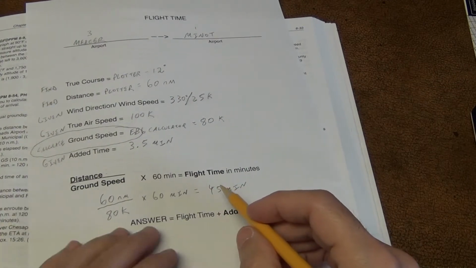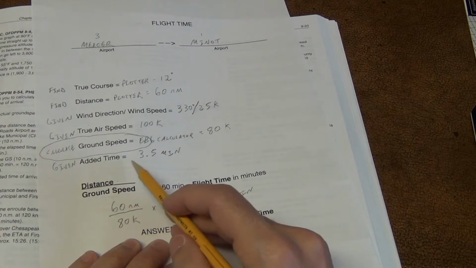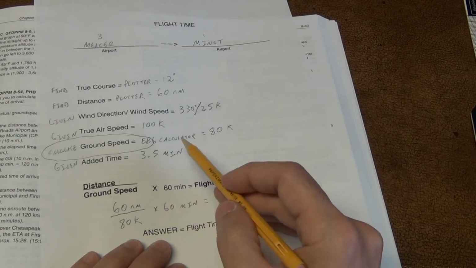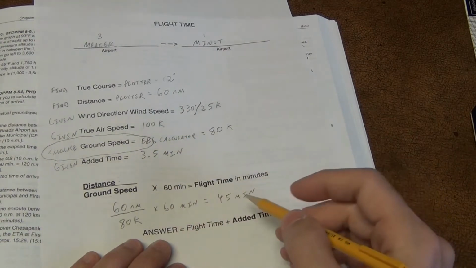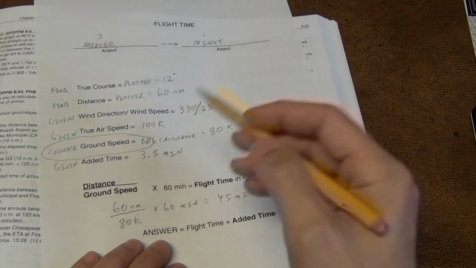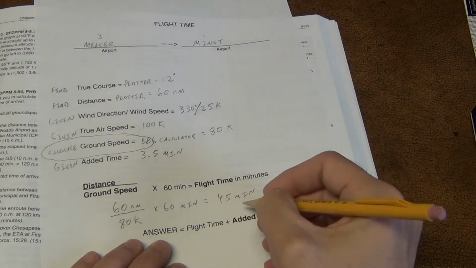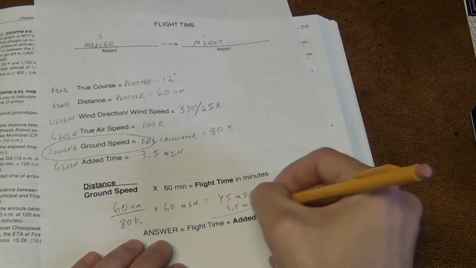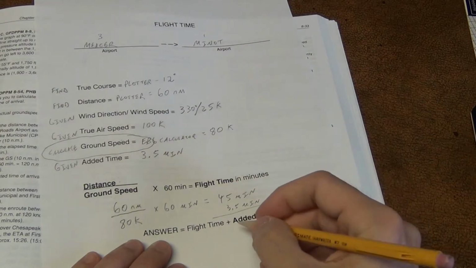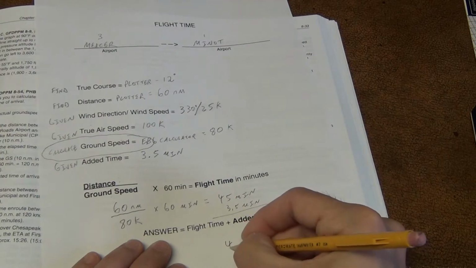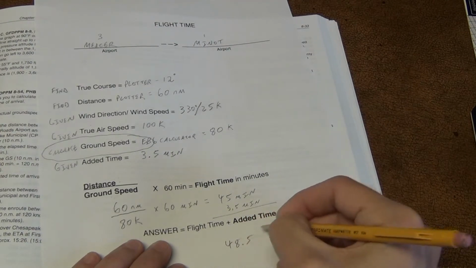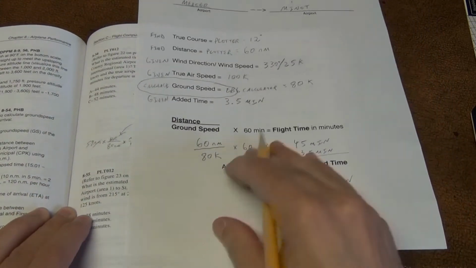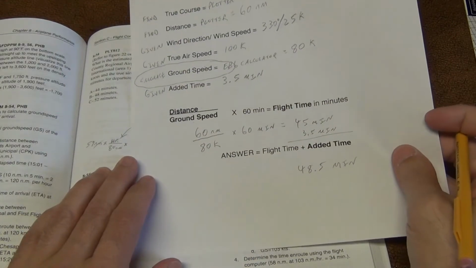But remember, they added the departure time and the climb out time of 3.5 minutes in the end of the question. So you just have to add the 3.5 minutes in. They don't always add time, but in this question they did. So you add 3.5 minutes to the answer. And so the real answer becomes 48.5 minutes.